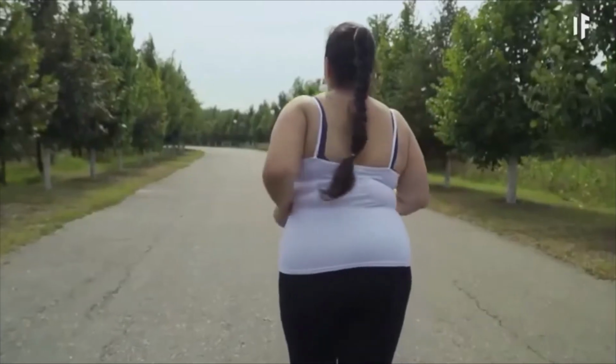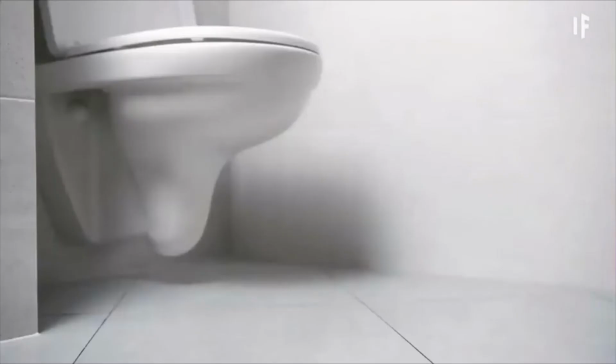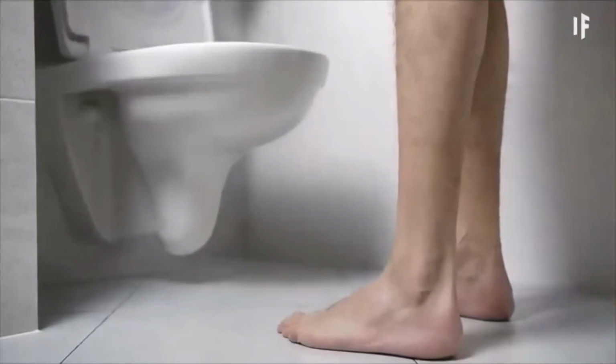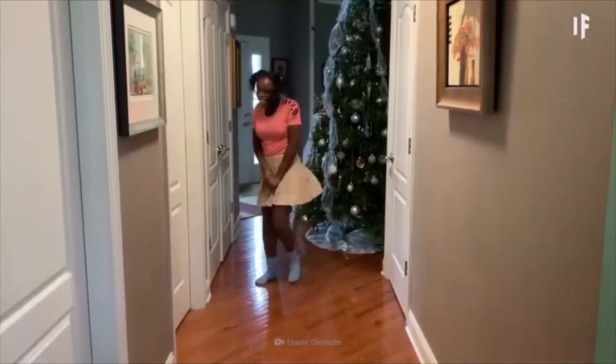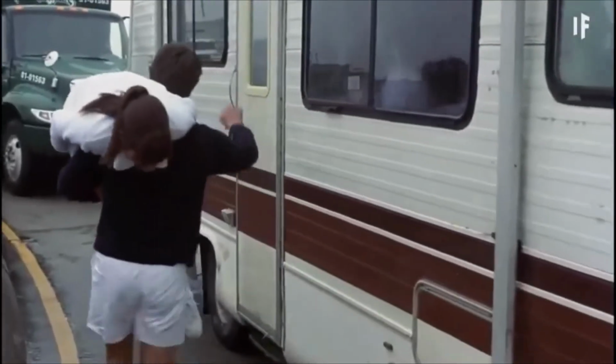It's easy to take your body for granted, but it works hard, and we should all treat it like the beautifully complex instrument it is. Taking care of your body could be as simple as going to the bathroom as soon as you feel the urge, even if you're on a long road trip.